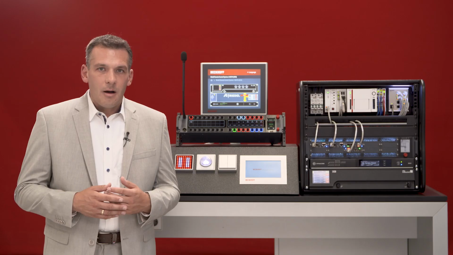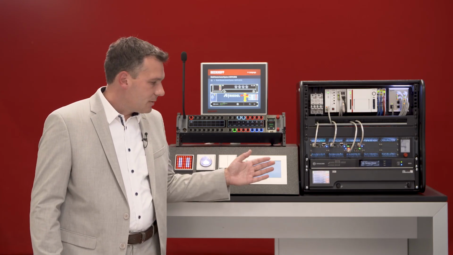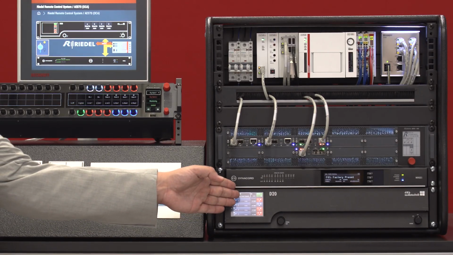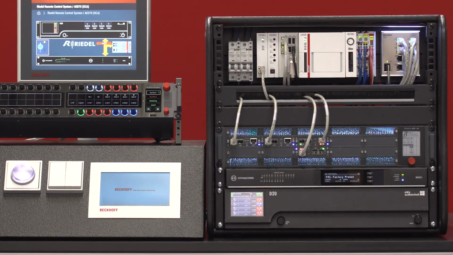For the entertainment industry, we have developed multiple interfaces over the past years. We are supporting Streaming ACN, Art-Net, PosiStageNet, QSC, and also Riedel with RRCS. And we are also showing in this demonstration the integration of d&b amplifiers via the AES70 or OCA interface.